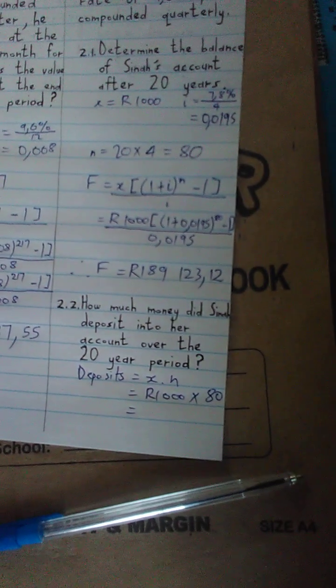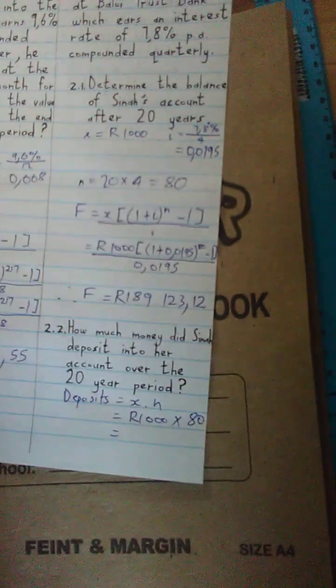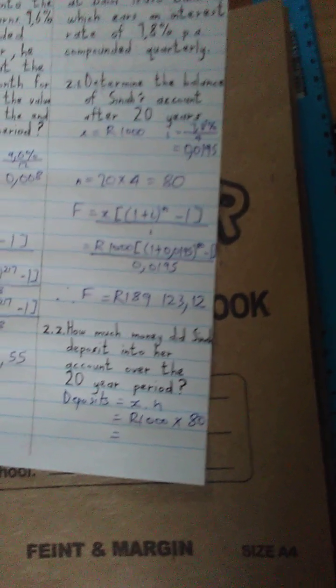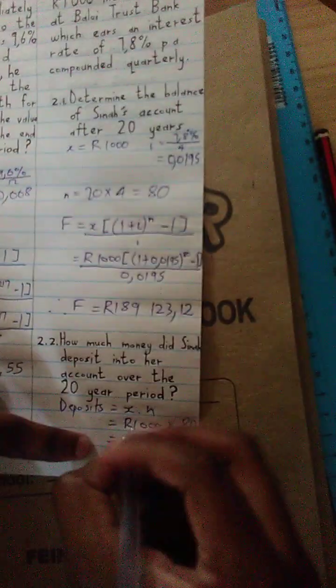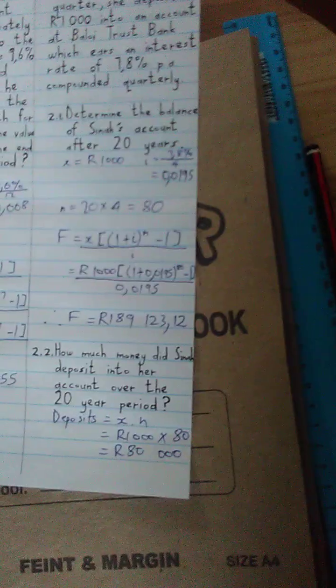So it's 1,000 times 80. So Sina deposited 80,000 rands. Okay, it's pretty straightforward.